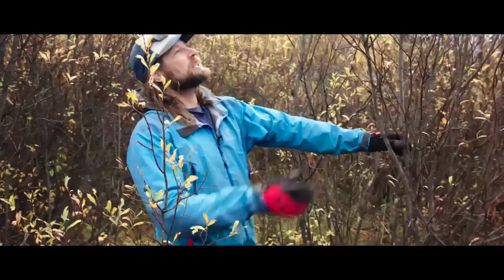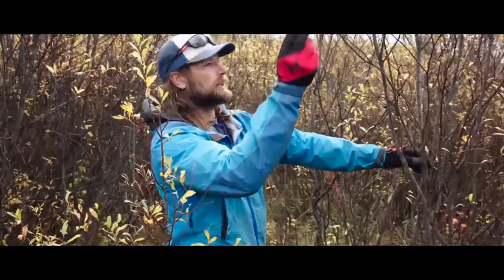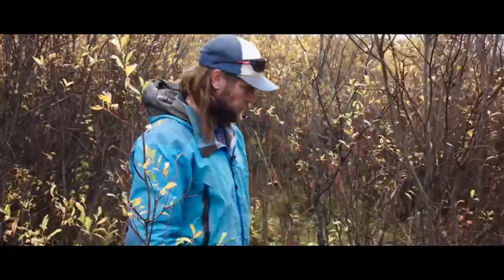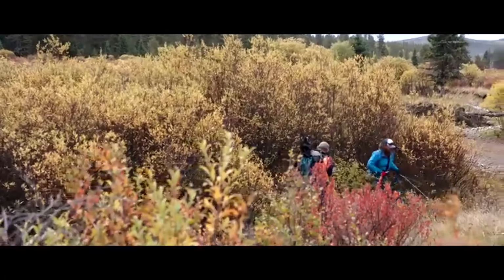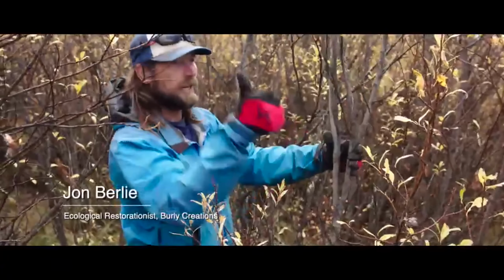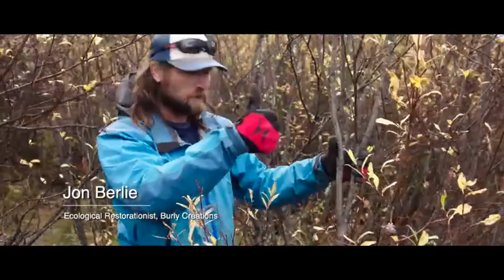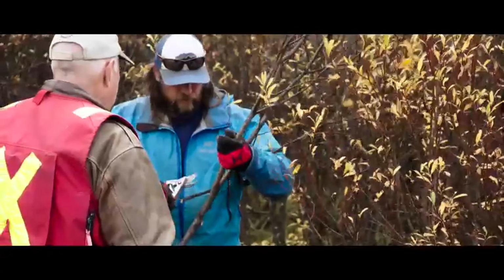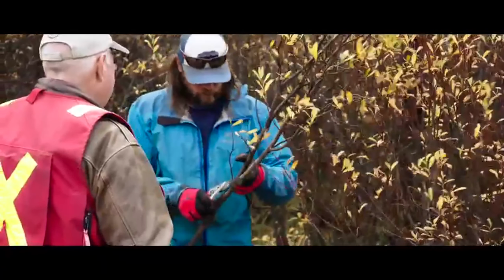So I've confirmed these are willows by the leaf structure and the form of the plant. I'm also looking to make sure that I can get at least 1.20 meters to 1.5 meters, thumb thick, Dave Polster's rule of thumb. So now I'm just pruning off any of the stuff that's smaller than my pinky or my thumb.